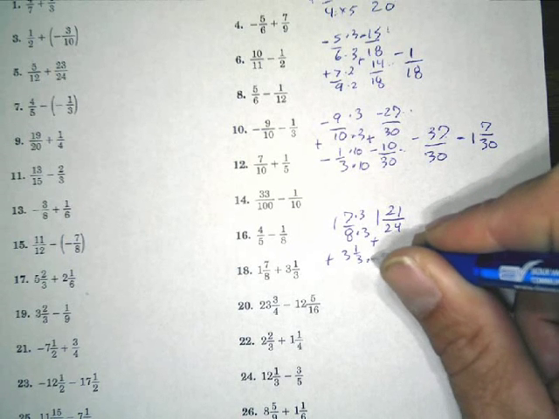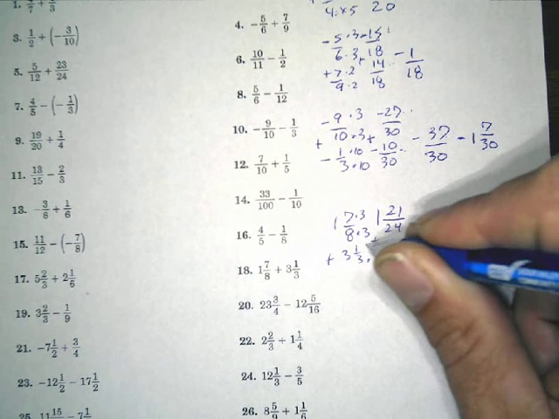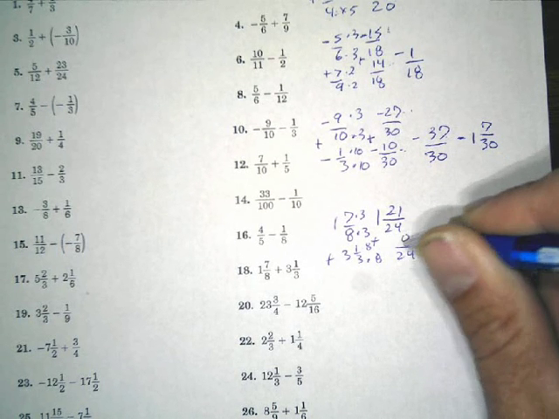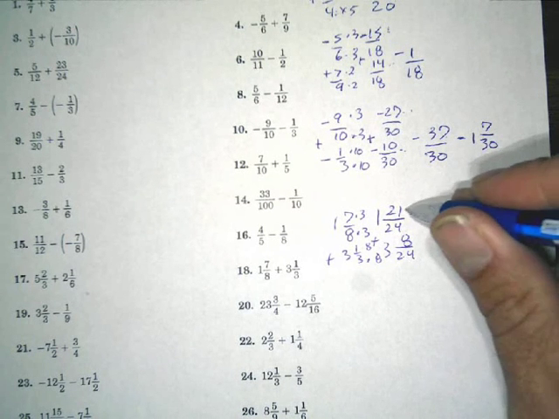3 times 8 is 24. So we take 1 times 8 and get 8. Bring our whole number over. We'll add our top numbers. 21 plus 8 is 29.